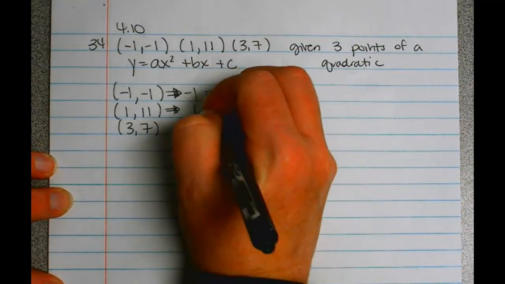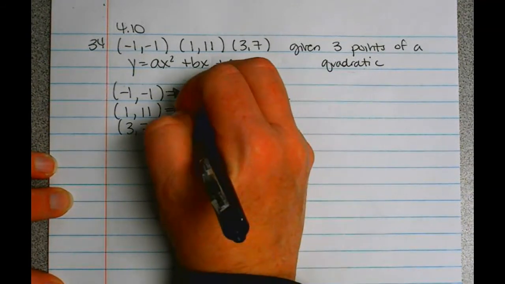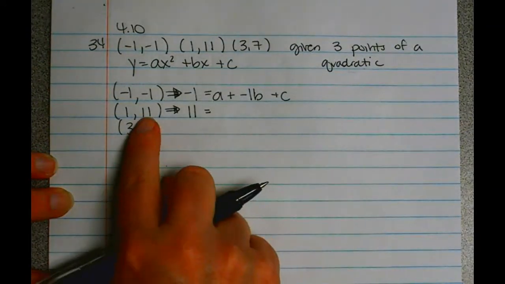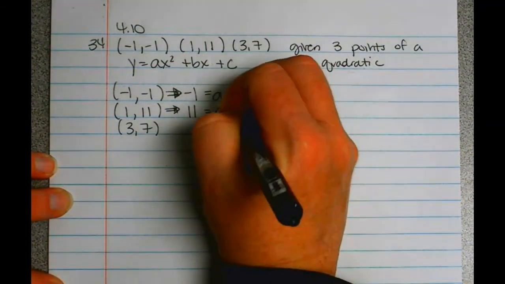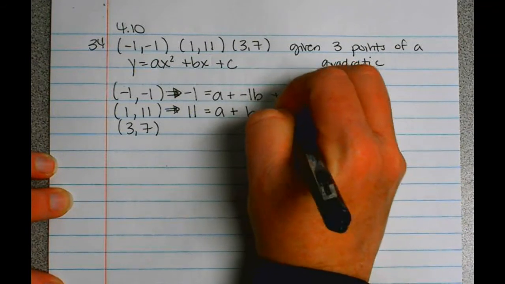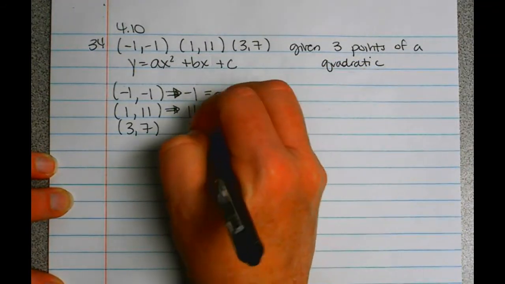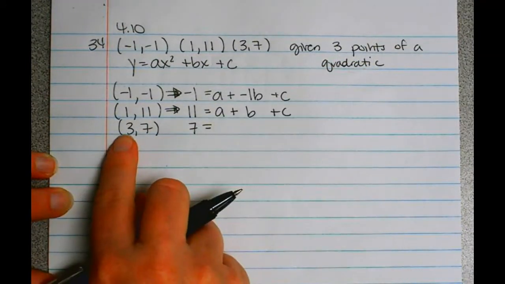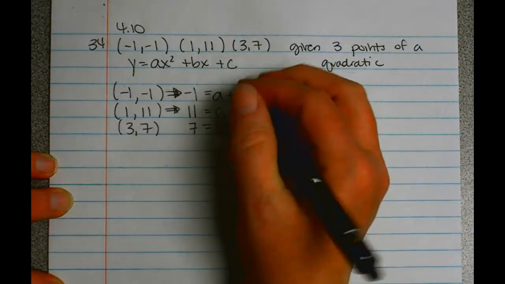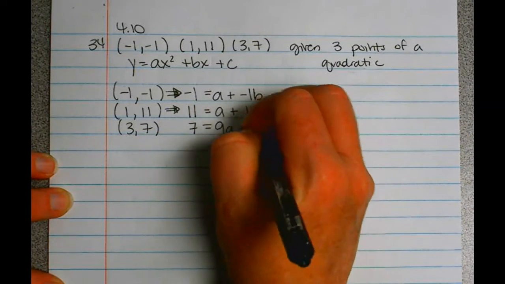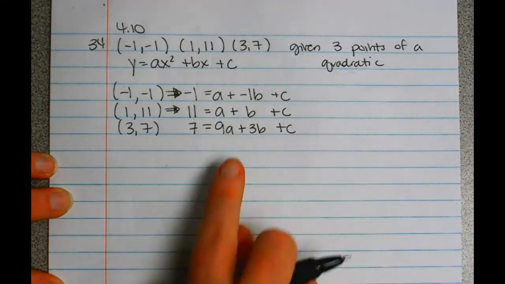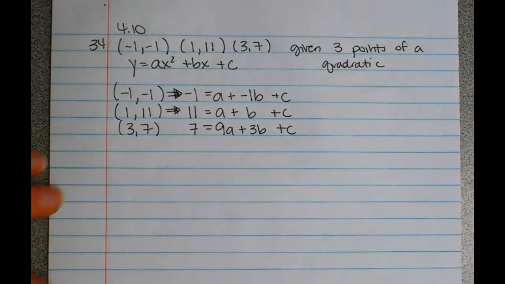So y is 1. Nope, y is 11. Don't let me do that. Y is 11. X is 1 squared is 1. And then b, and then c. And then 7 is y. 3 is x. 3 squared is 9. 3b plus c. So I put x here and here. Does that make sense, everybody?